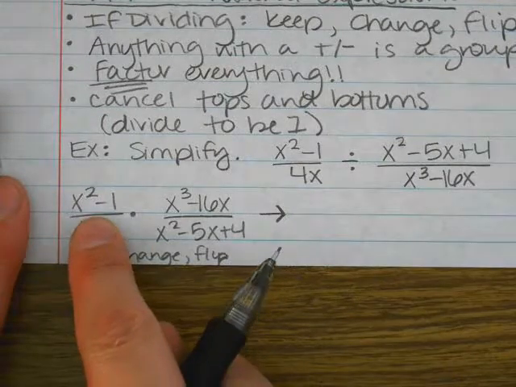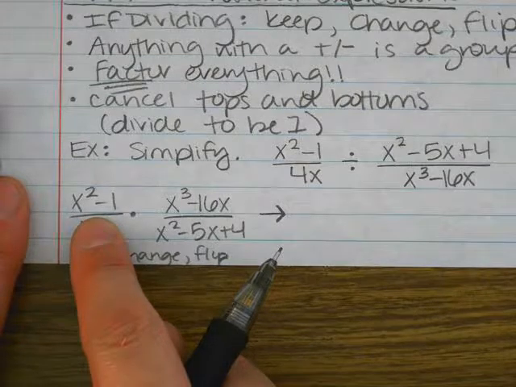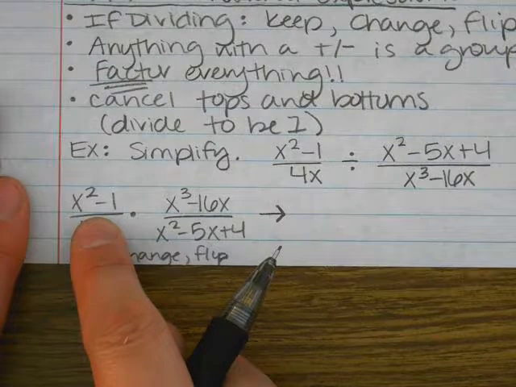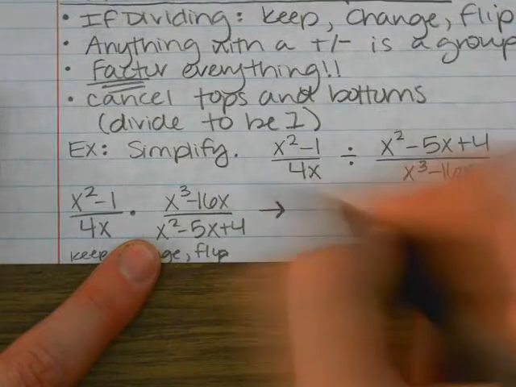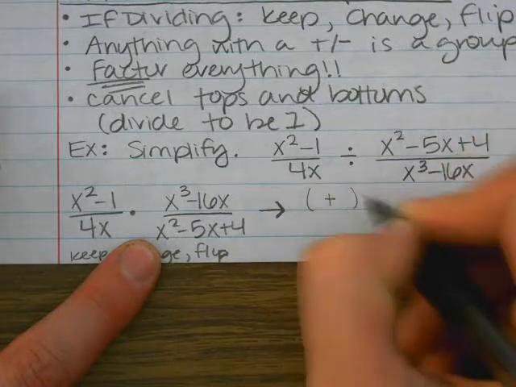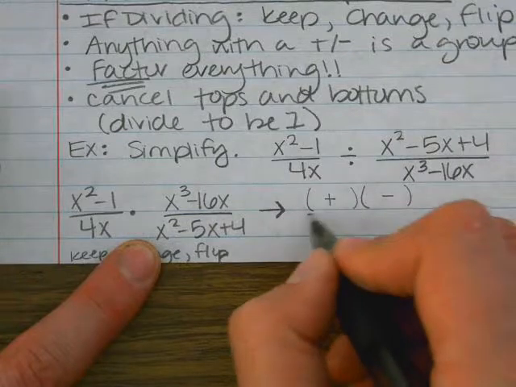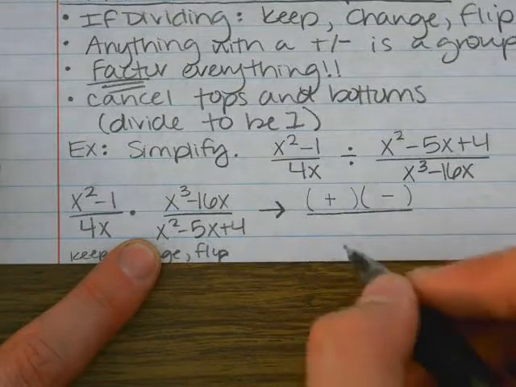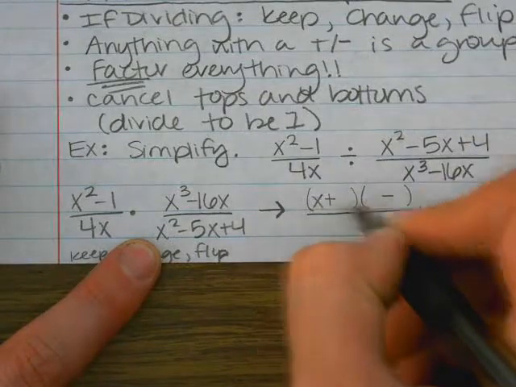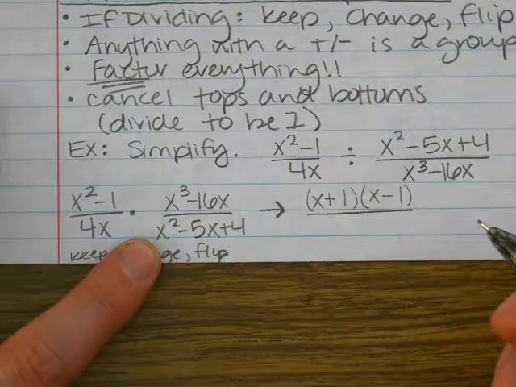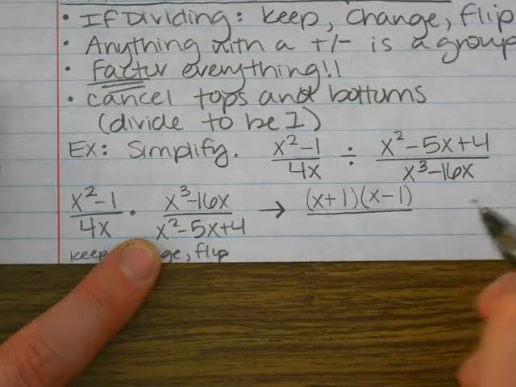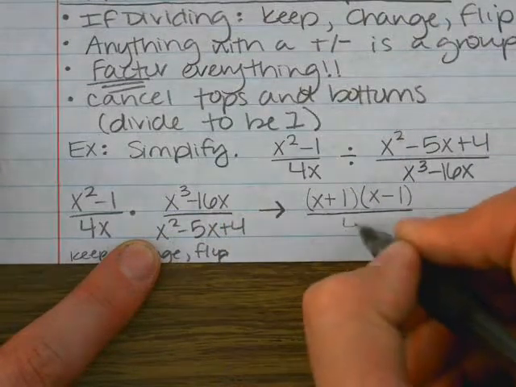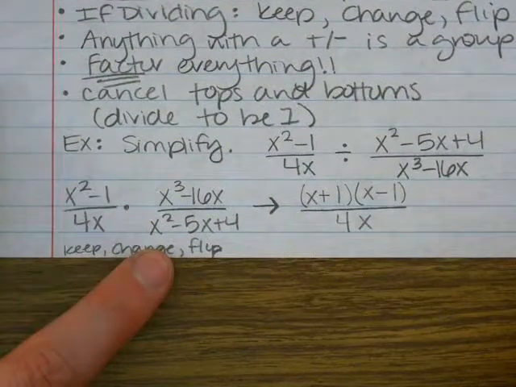So how do we factor x squared minus 1? What type of factoring is that? Difference of squares. So this one has 2 sets of parentheses, one with a plus in it, one with a minus. So what would go in our parentheses? x plus 1, x minus 1. You can't factor 4x. That's already factored because there's no plus or minus in there. So 4x is already like 2 separate factors.